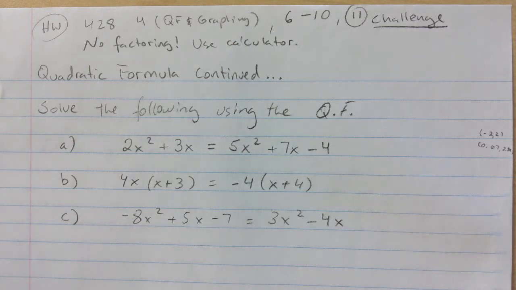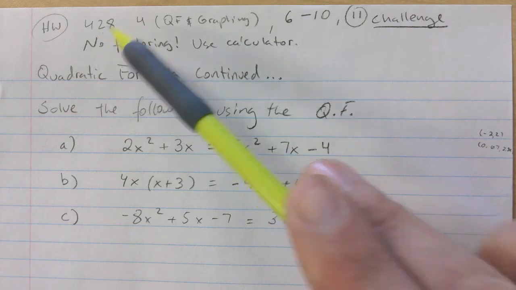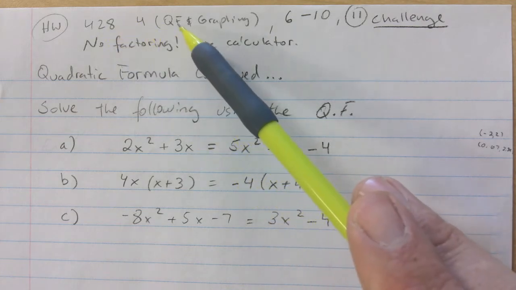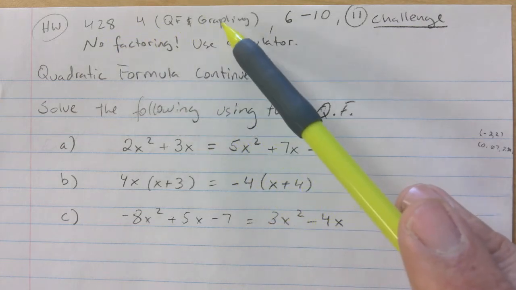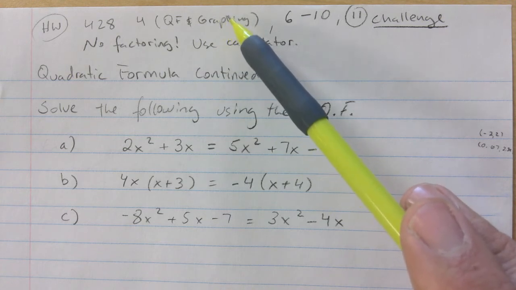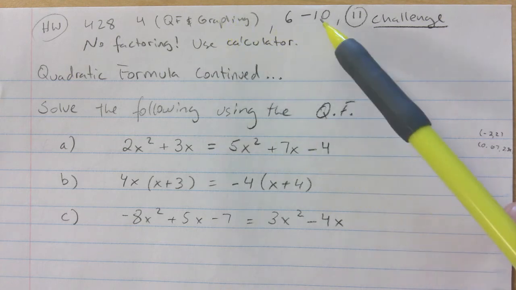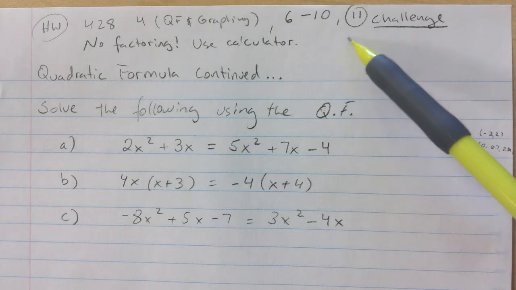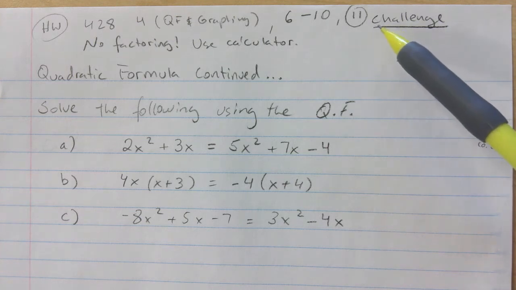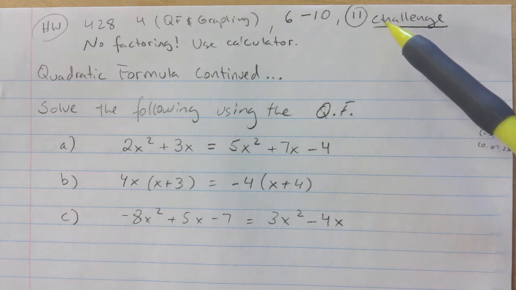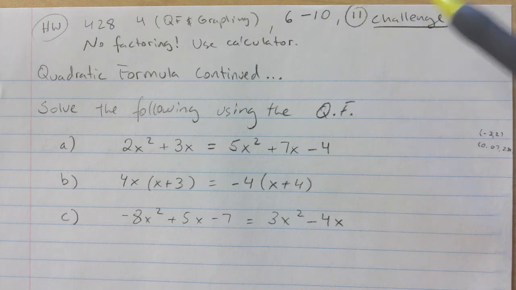Do you know how to do word problems, right? Do you know what is asked of you? So page 428, question 4 is you use quadratic formula and graphing, which we're going to talk about today. 6 to 10 is just word problems. 11 is very challenging. That would be a bonus question on a test. So if you like that kind of challenge, I threw it in there. Okay.